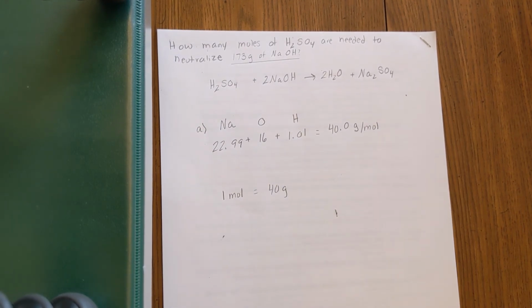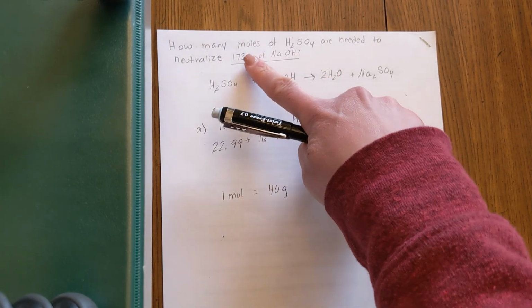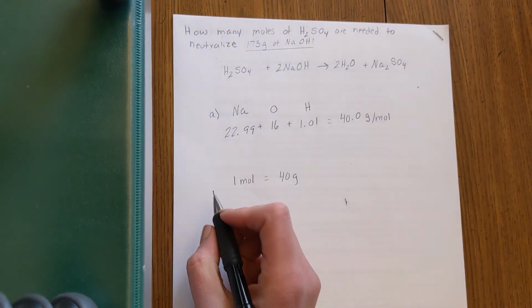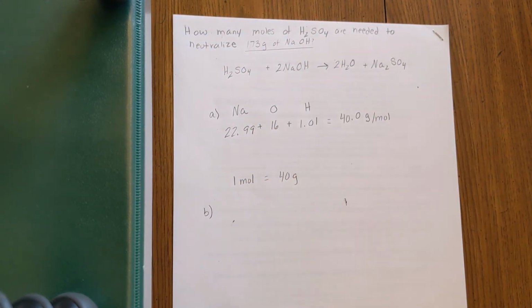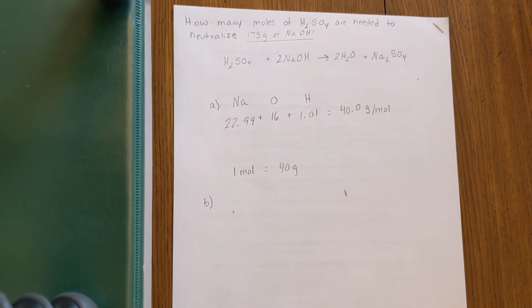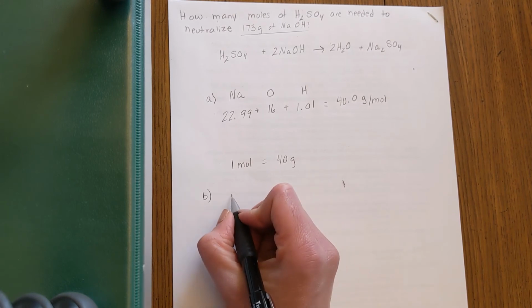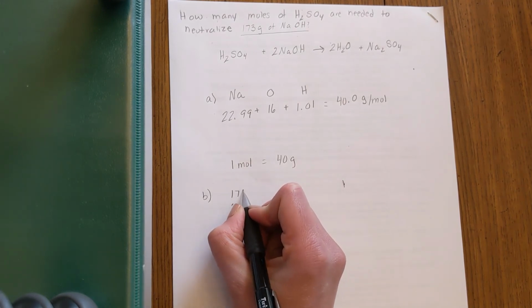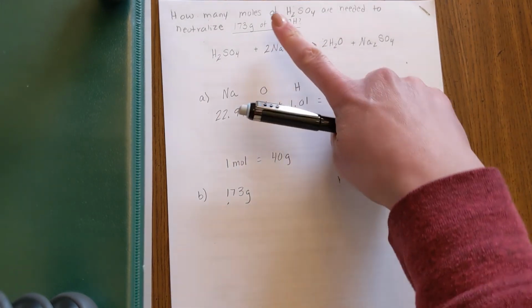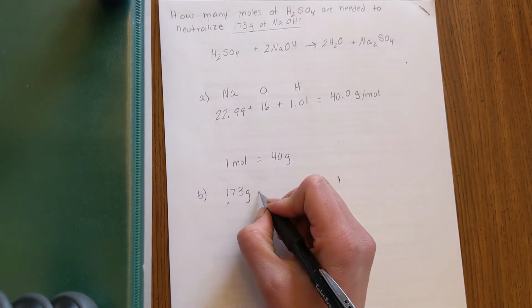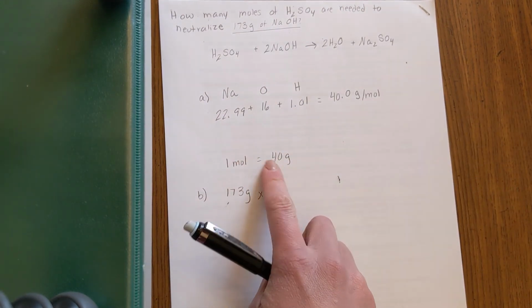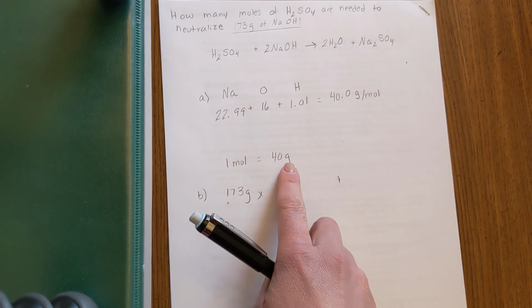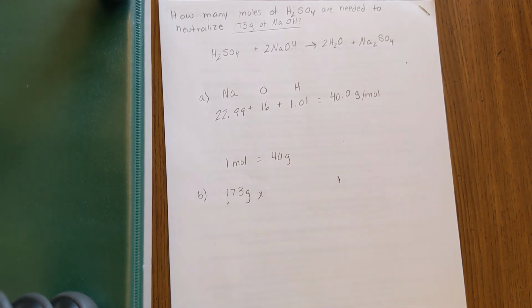In our original problem, we were given 173 grams. So for part B, we need to calculate how many moles there are in 173 grams. So we have to do a little multiplication. 173 grams, that's from our problem, times this ratio, 1 mole per every 40 grams.